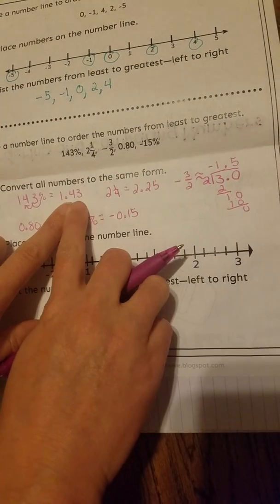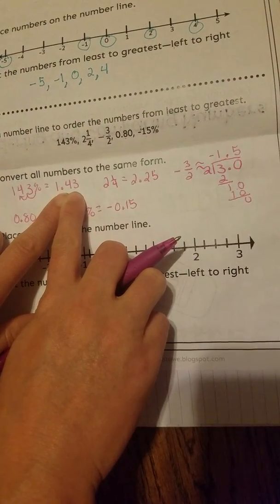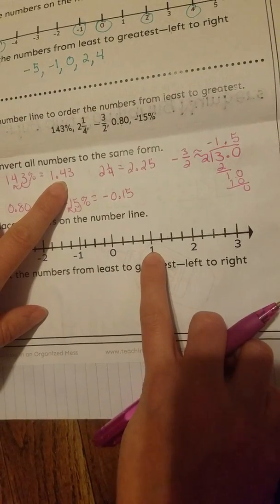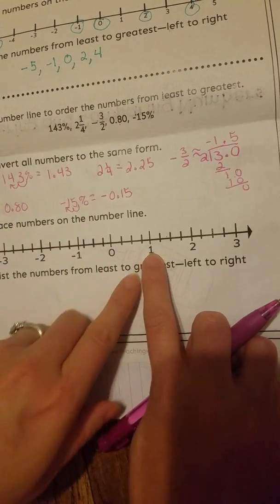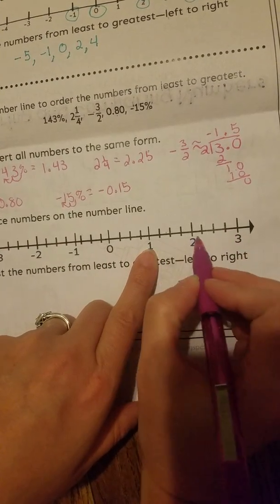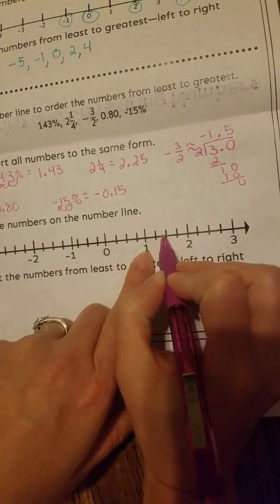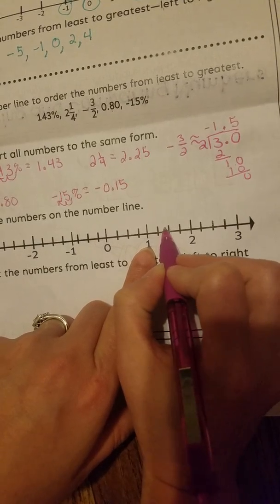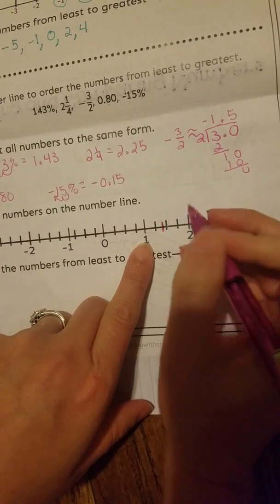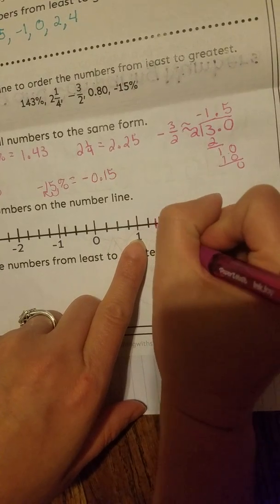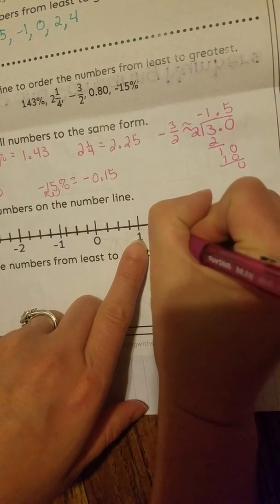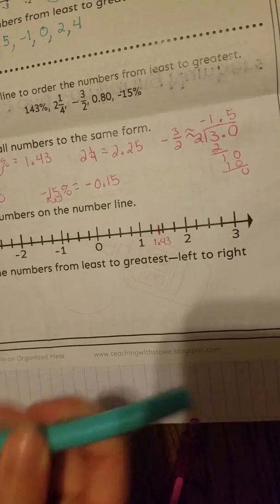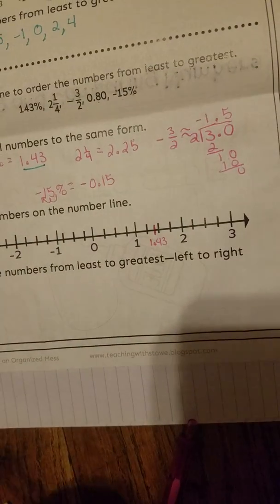Okay, so our first decimal is 1 43 hundredths. So I'm going to go find the 1 on the number line. Then halfway between 1 and 2 is right here. So I'm going to go a little bit before because it's not quite 1 5/10. It's 1 43 hundredths. So I'm going to mark my little line right there and write 1 43 hundredths. So now we have that decimal on the number line.